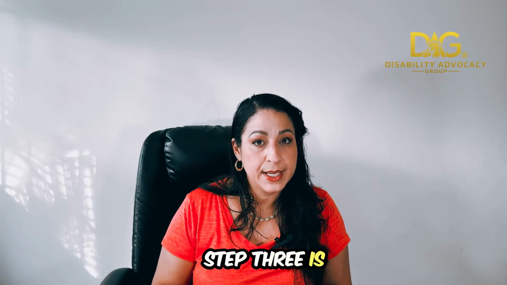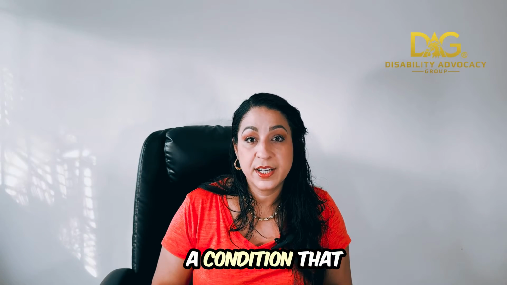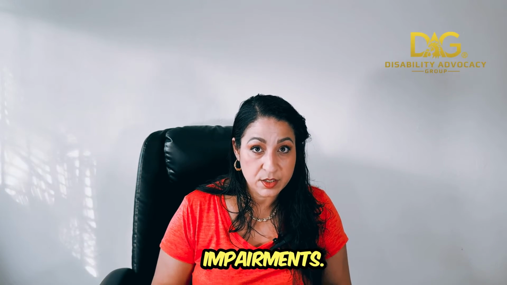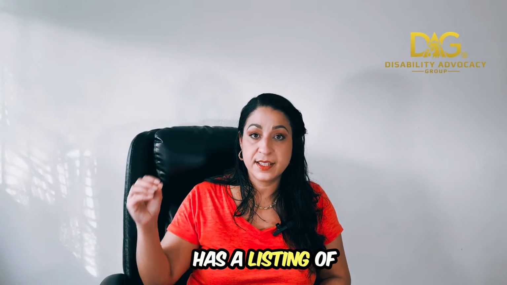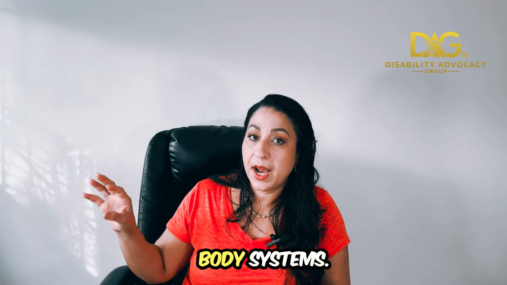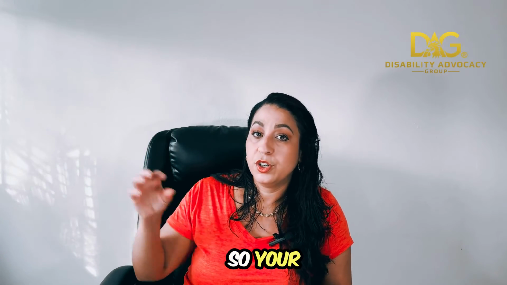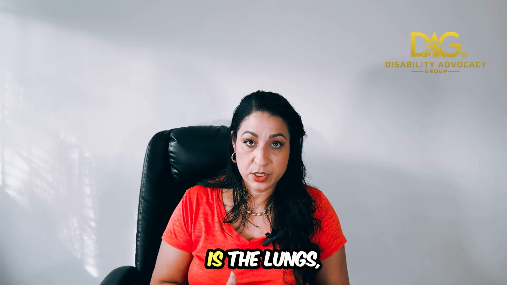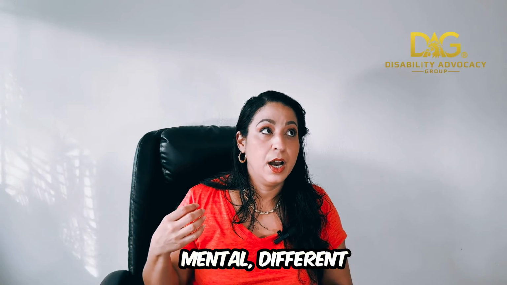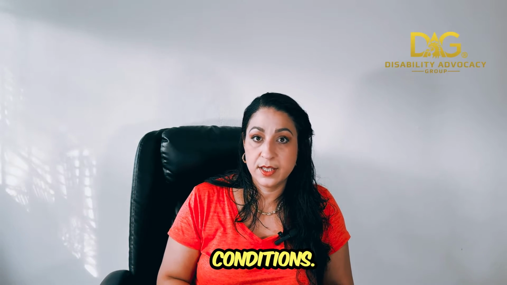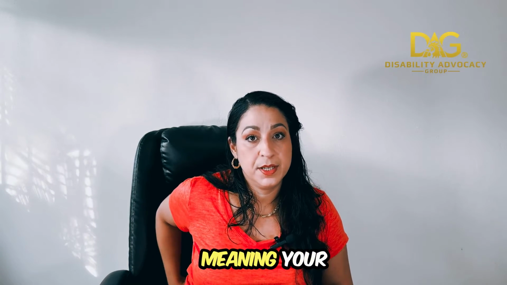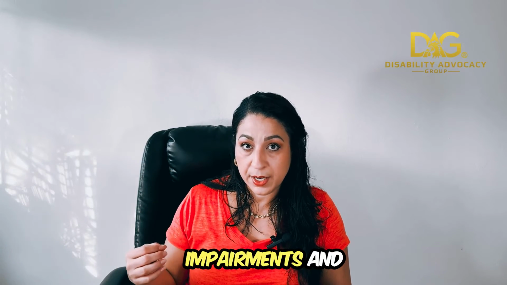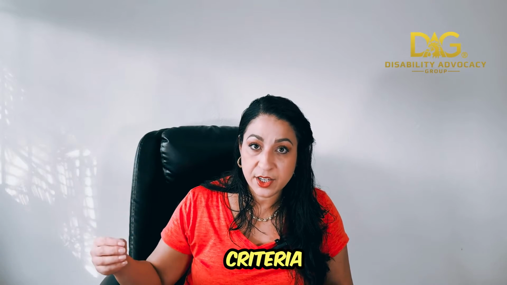Step 3 is whether you have a condition that meets or equals the listing of impairments. Social Security has a listing of impairments, different body systems. So your cardiovascular, your heart system, your pulmonary system, which is the lungs, mental, different mental conditions. So your musculoskeletal, meaning your back. So they have a listing of different kinds of impairments and criteria under them.